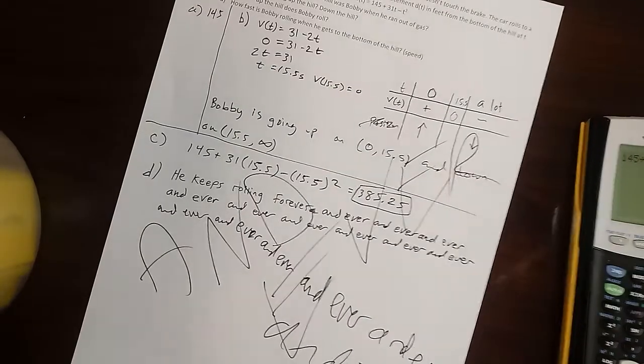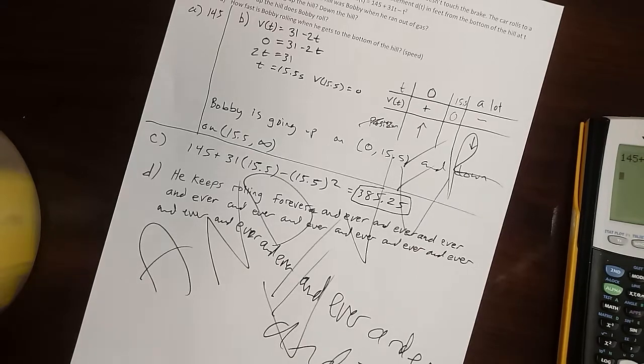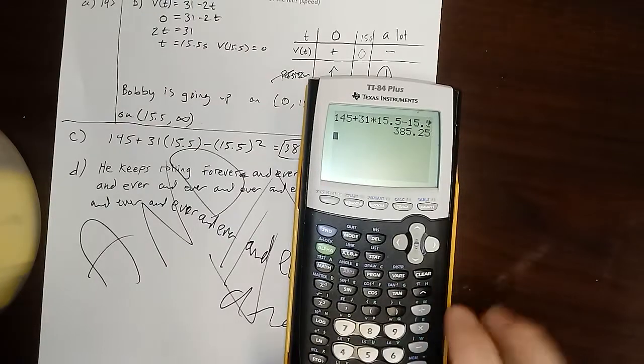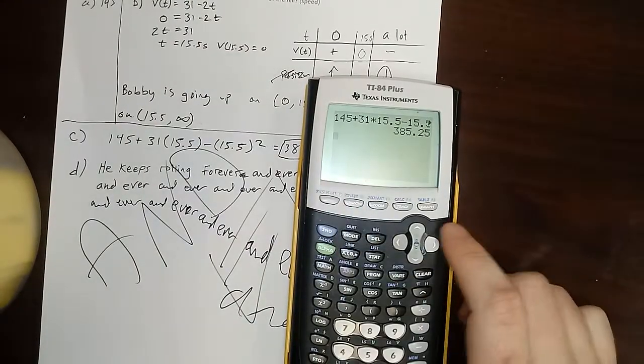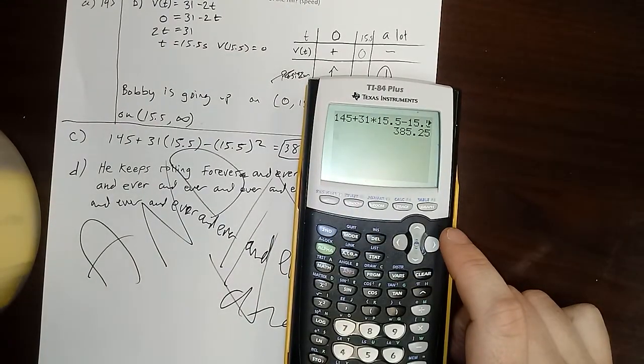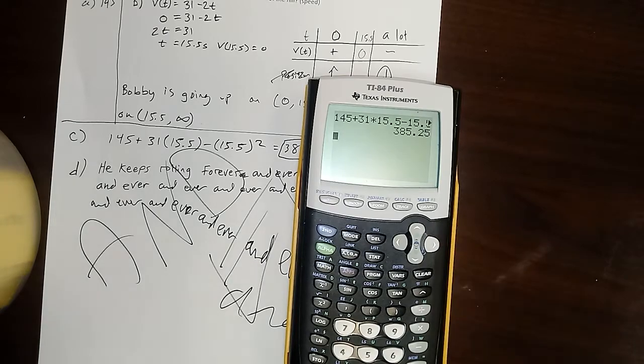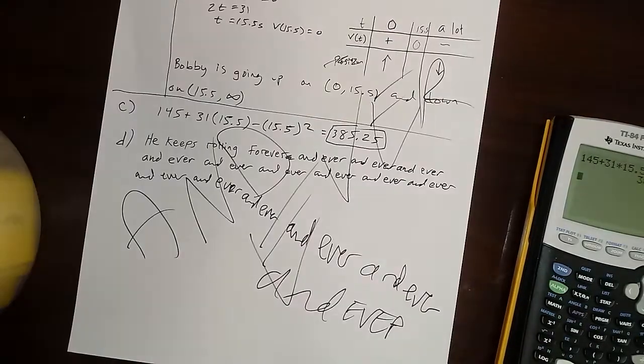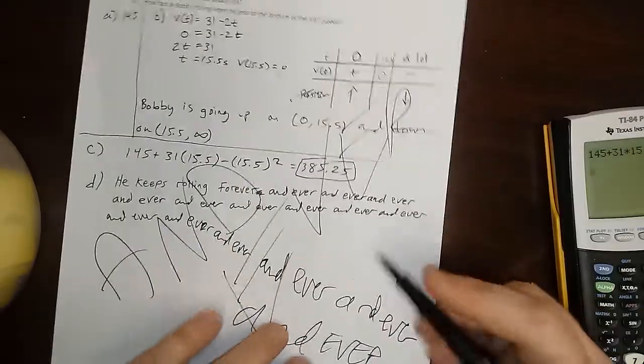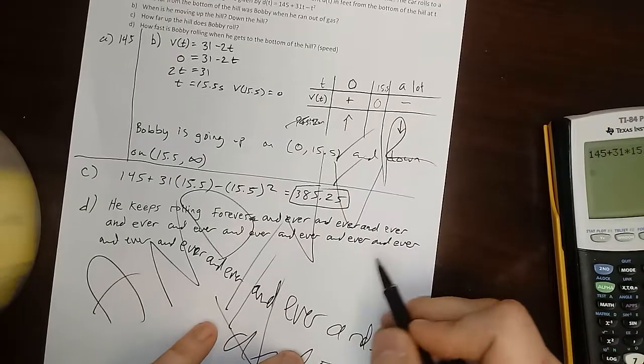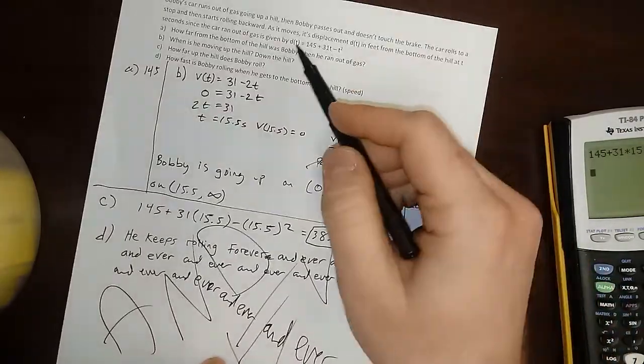Since I didn't include any information about that, oh wait, no, does position just need to equal 0? I feel silly. I was overthinking it. We just want to know when his height is 0.